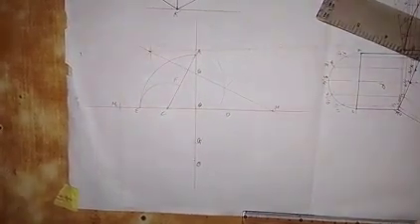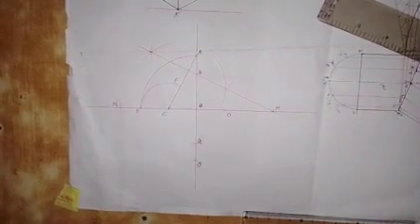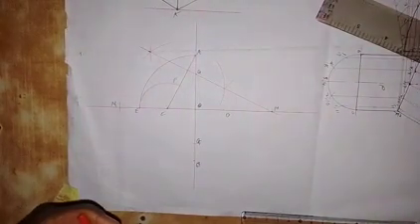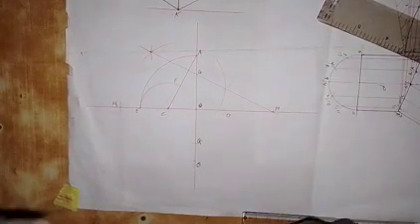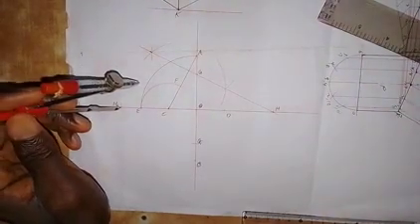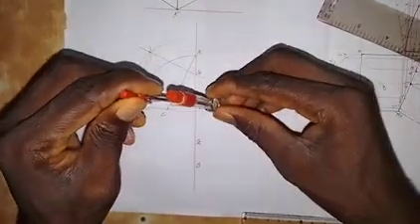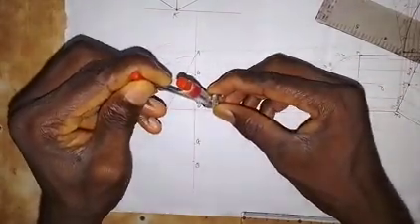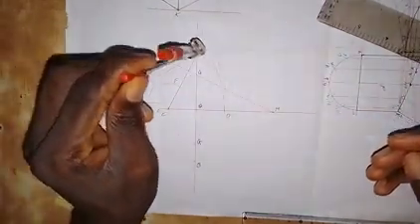The next thing we are going to do is construct the ellipse. I need to change my pen to black so that I can see the drawing. I put the point of my compass at point H1 and extend it to point D. Then I'm going to draw an arc like this.